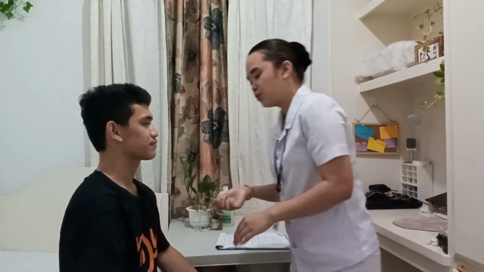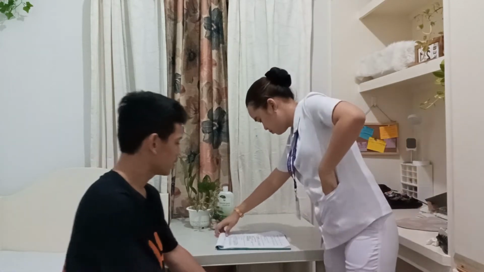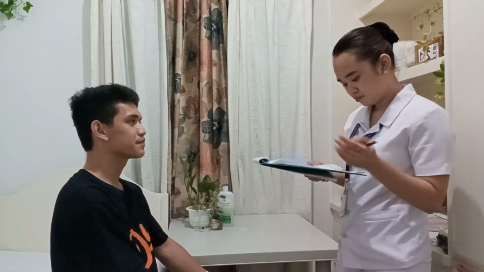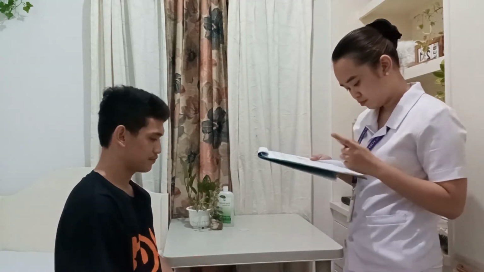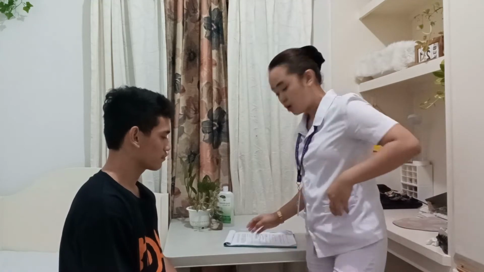Okay, so your respiratory rate, Mr. Patrick, is 18 breaths per minute, and it has a regular rhythm and it is unlabored. Now I'm going to document the respiratory rate of my patient on his TPR sheet. Now I'm going to perform hand hygiene for disinfection.